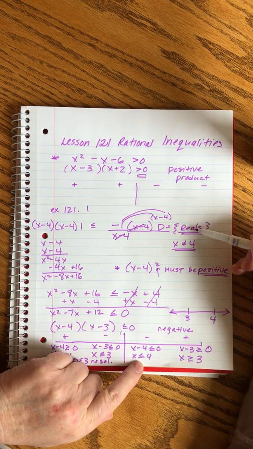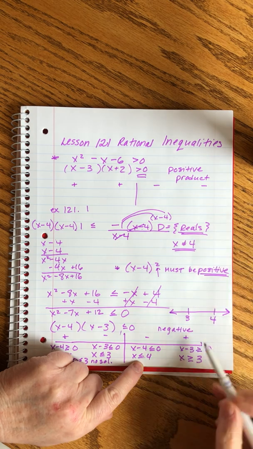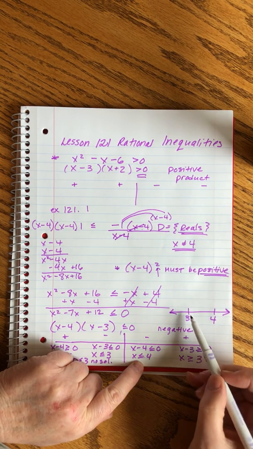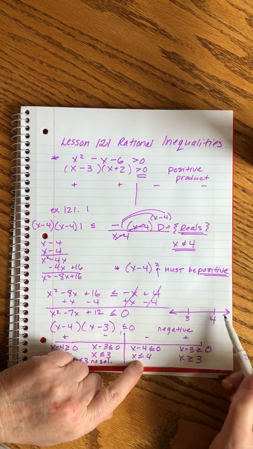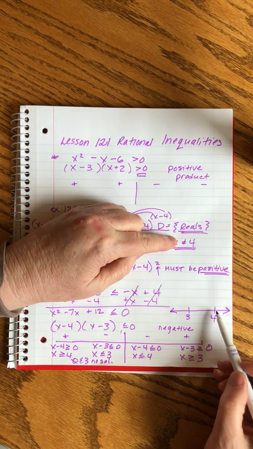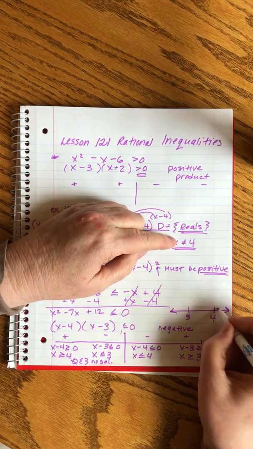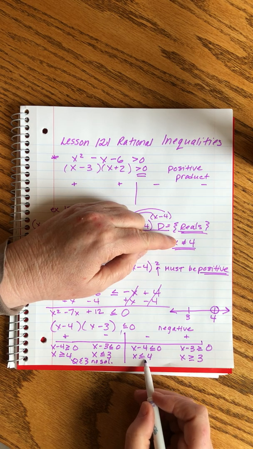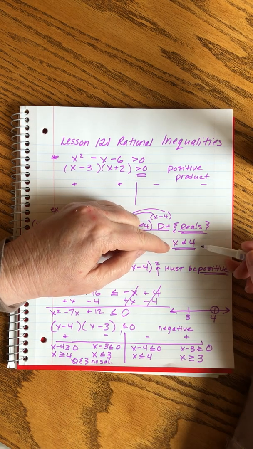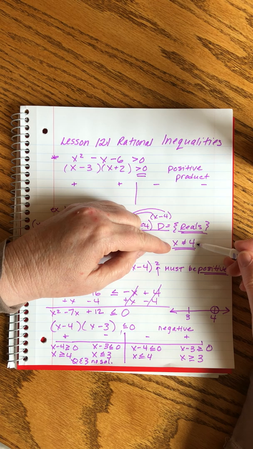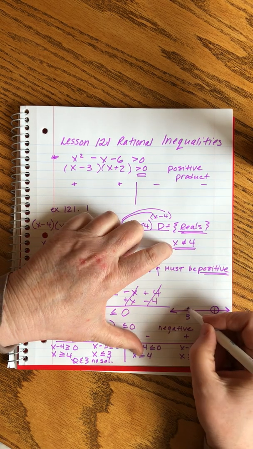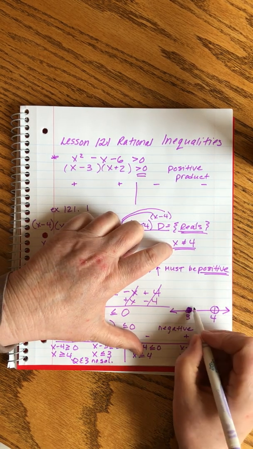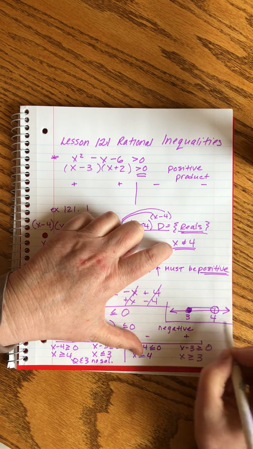We want the reals. Aha, this is important, right? Because if I were graphing this, I'd put a solid dot at 3 and a solid dot at 4, but x cannot be equal to 4. So this is going to have to be a circle. Even though our solution says that the 4 can be part of the solution, we said up here that 4 cannot be part of the solution. 3 is cool. So that is our final answer.